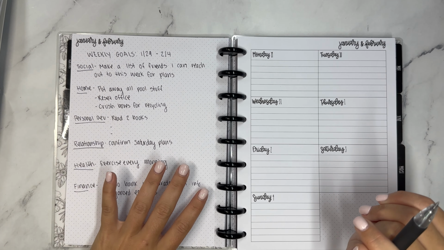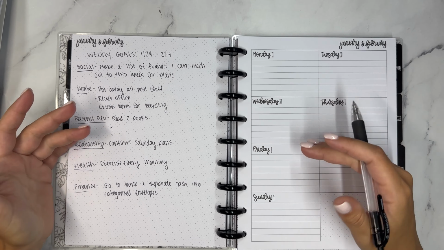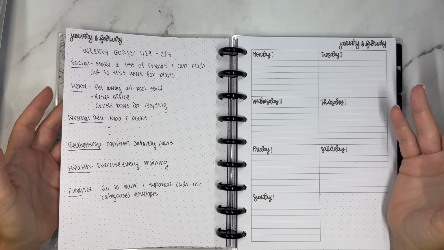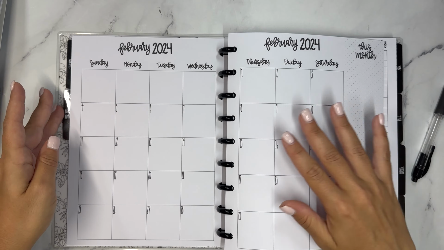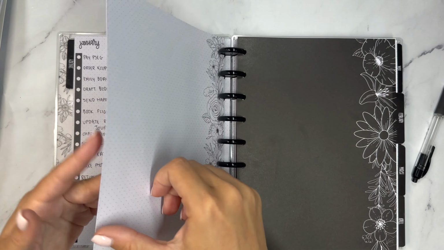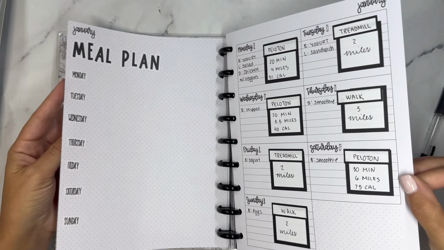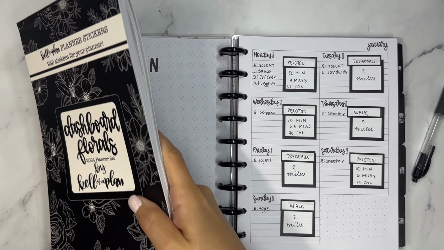Or you could do your weekly goals here and then just your regular life plans over here. Or you could journal about how you feel your goals are going. There's just so many different ways to use this planner, and that's why I wanted to do a separate dedicated video kind of sharing my thoughts. So let me know your thoughts. Let me know if you pre-ordered it as one of Heather's patrons.